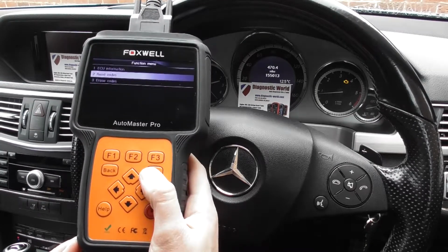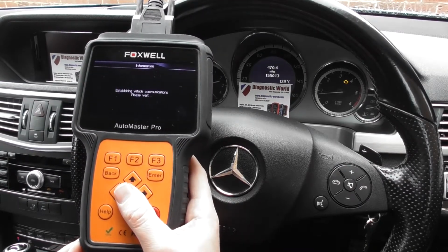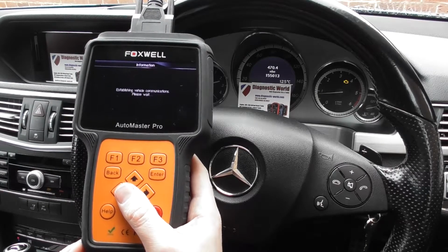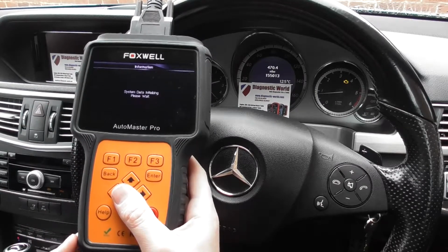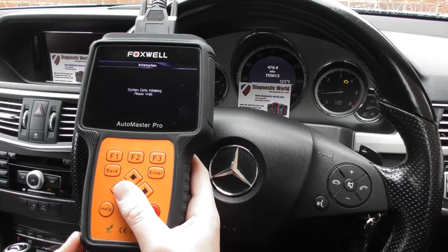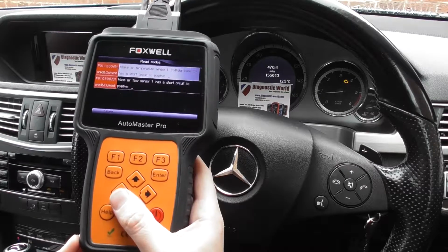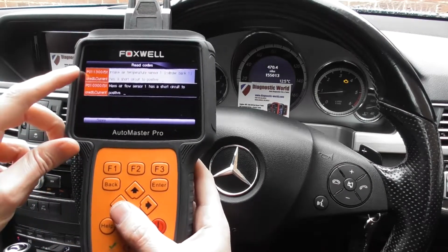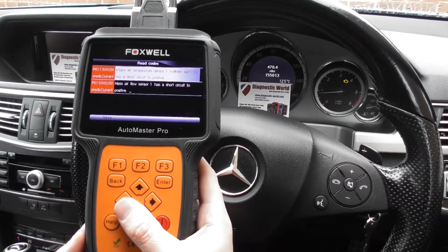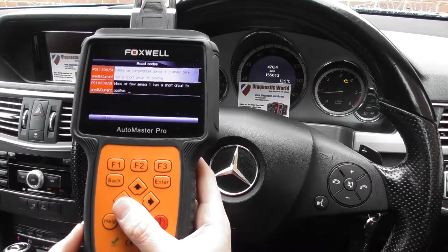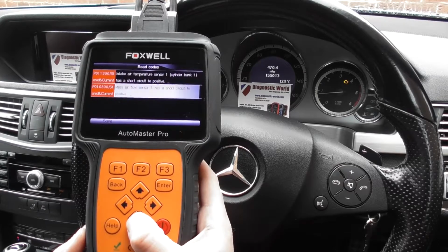Right, so click on read codes. As I say, sometimes you'll connect it and it'll flash up straight away, but sometimes it will take 30 seconds or sometimes up to a minute. Okay, so the two fault codes we have here are P0113 and P0103, both relating to the mass airflow sensor.